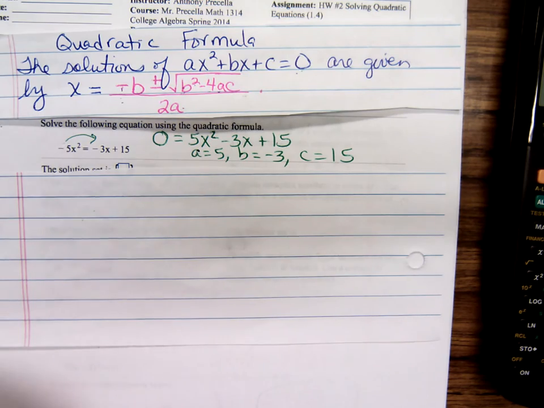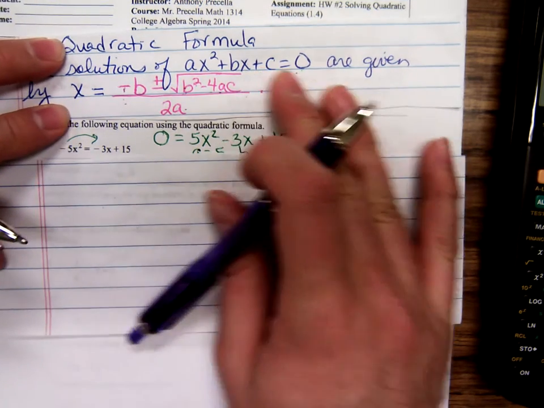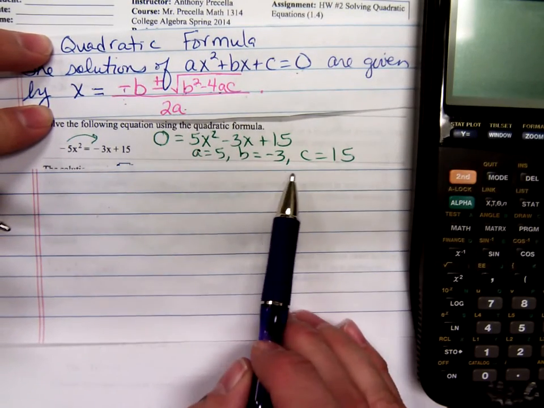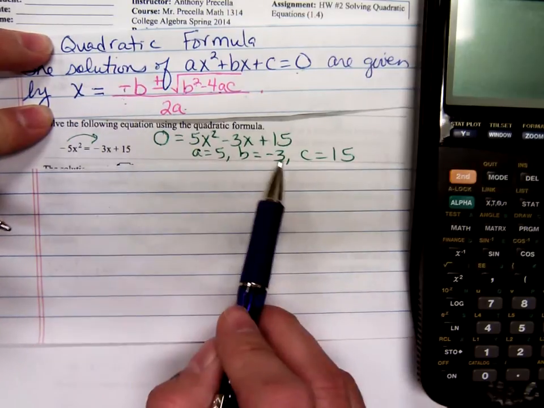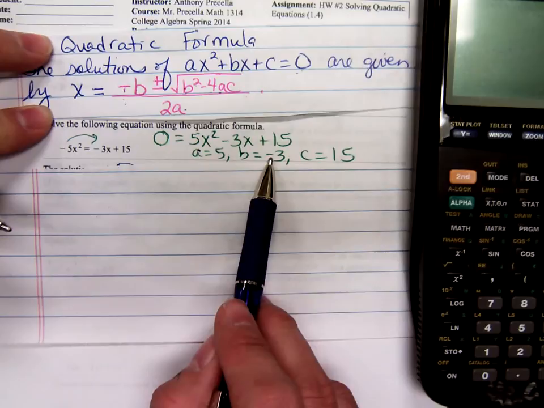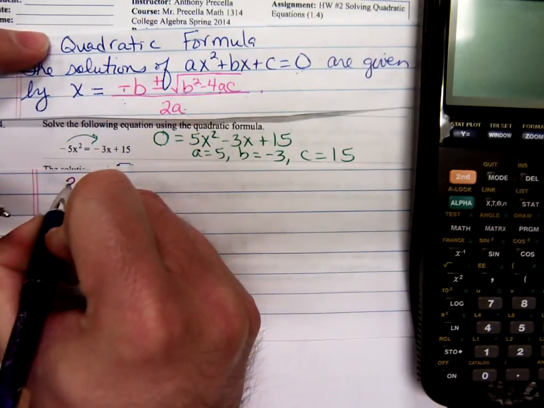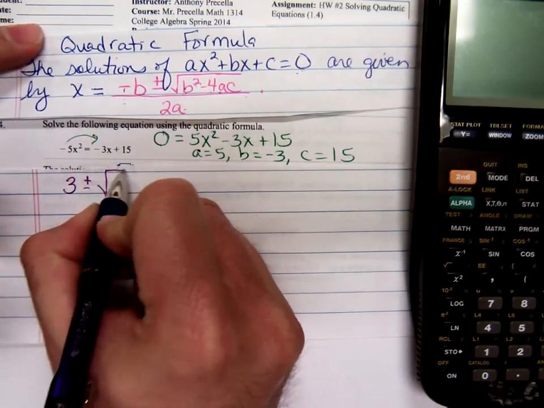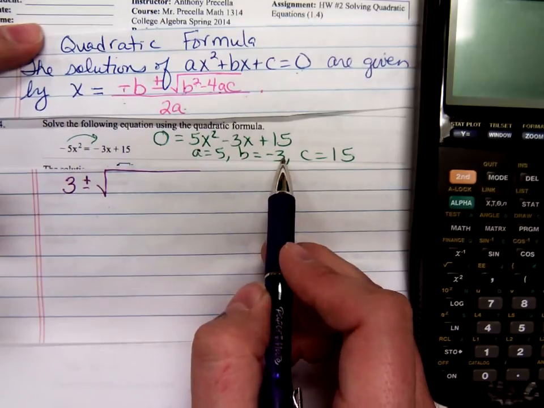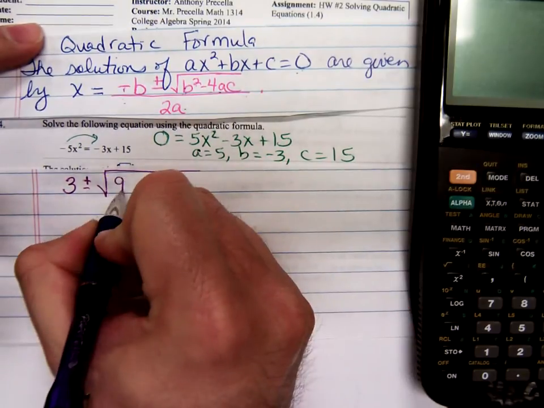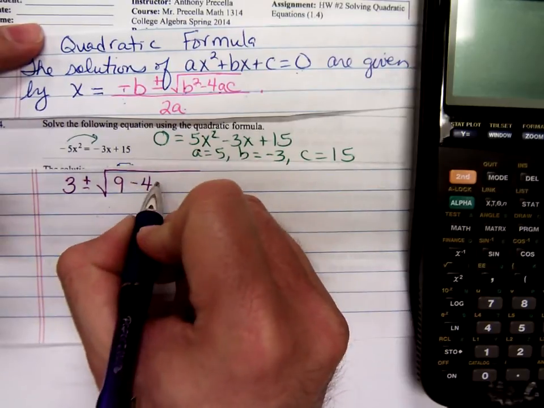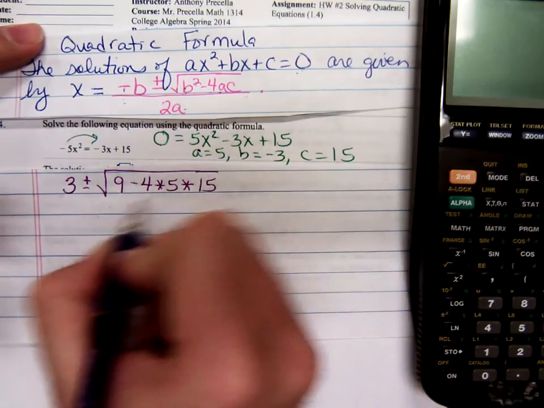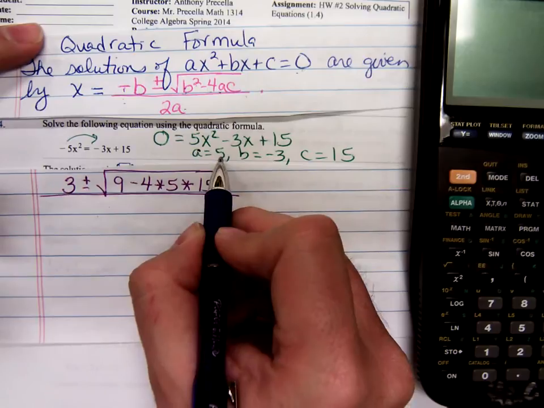Plugging in now. Right here, there's the A, B, and C. So minus b. There's a pink minus and then a green negative 3. That's just going to be a positive 3. Minus b means change the sign on b. Plus or minus the square root of b squared. Negative 3 times negative 3 is a positive 9. Minus 4 times a times c, all over 2 times a. 2 times 5 is 10.